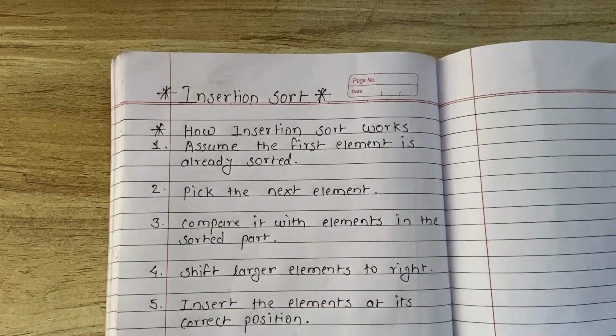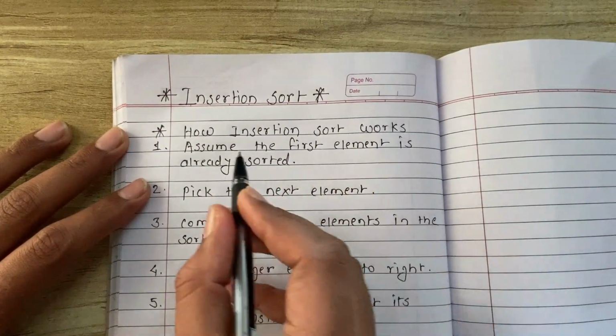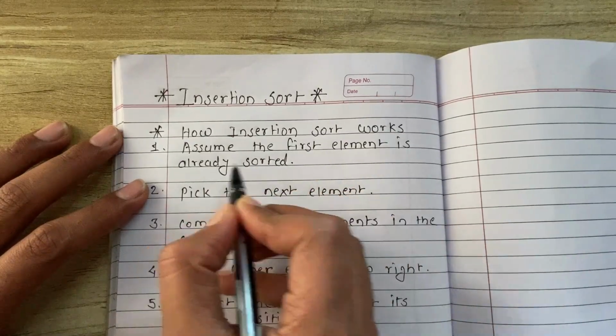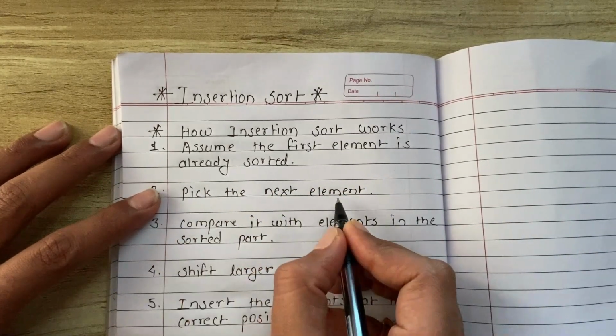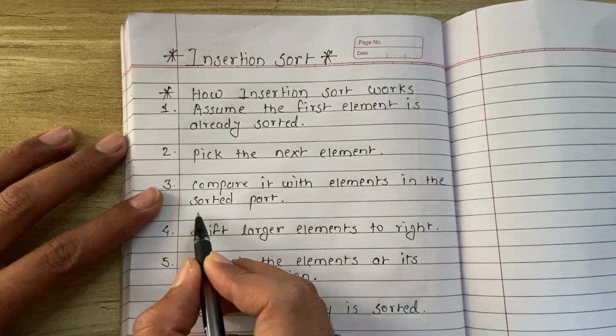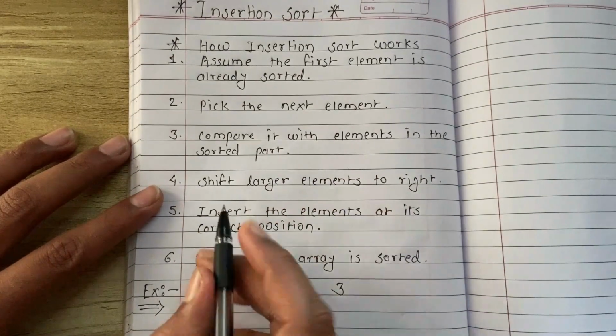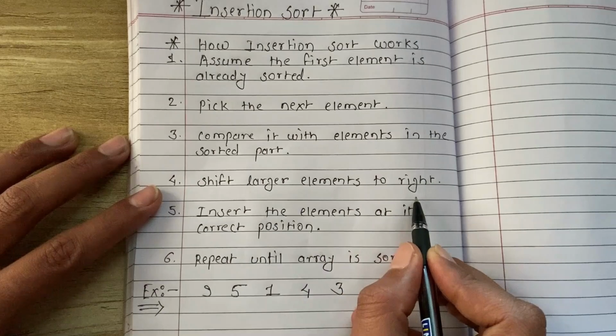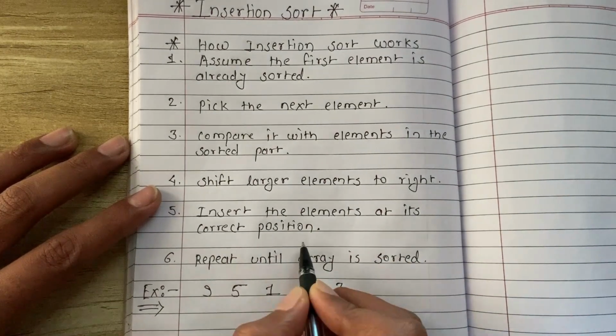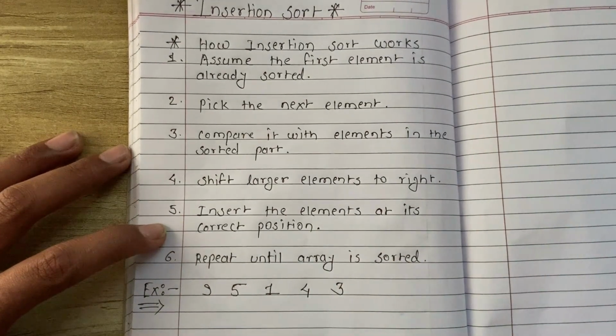Let's have the important points about the insertion sort algorithm. How does insertion sort work? We assume the first element is sorted and we pick the next element, compare it with the elements in the sorted part, shift the larger elements to the right, insert the element at its correct position, and repeat until the array gets sorted.